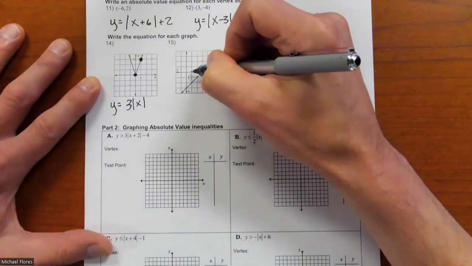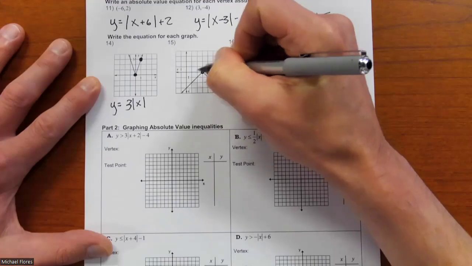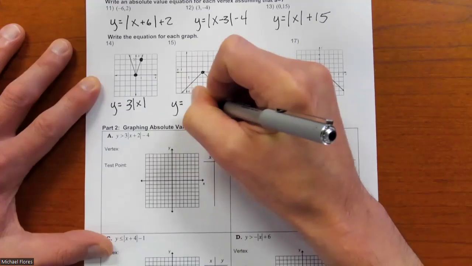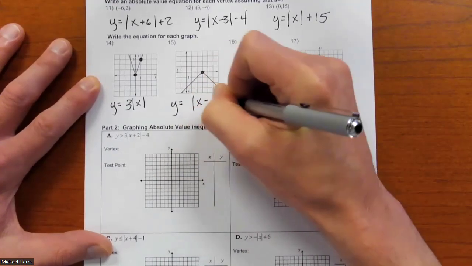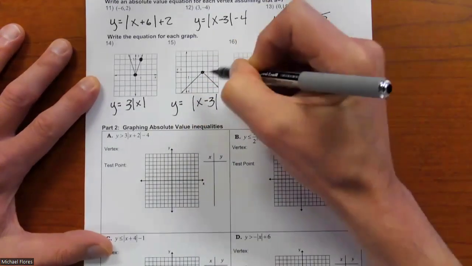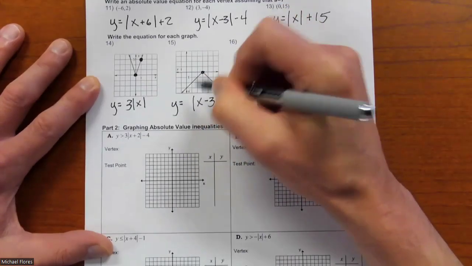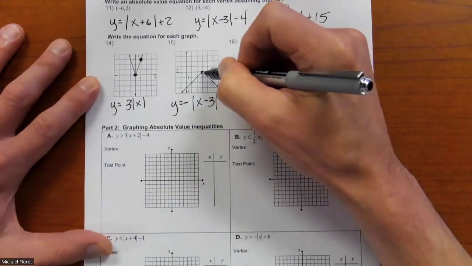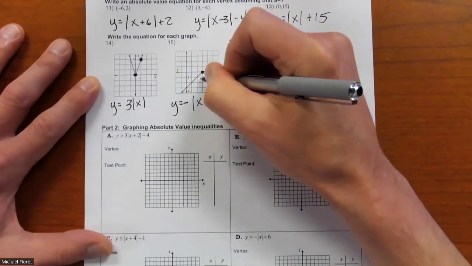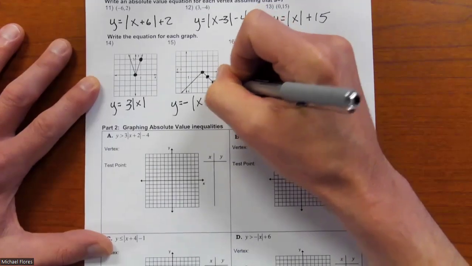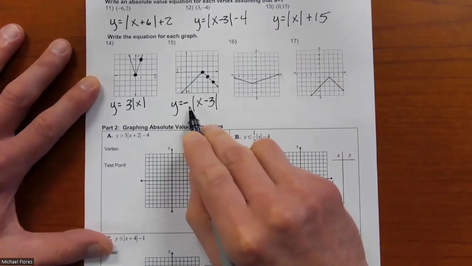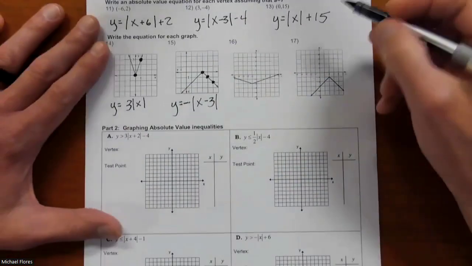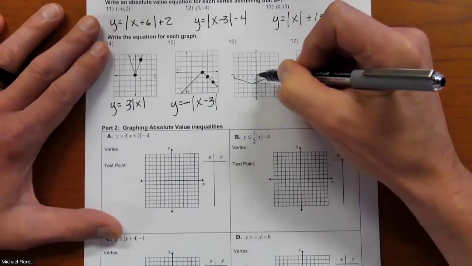Here we can see that from the origin we have to go right 3 spaces, right 1, 2, 3. Inside our absolute value, since we went right 3, it's x -3. It is reflected over the x-axis. It's pointed down, so we know that we should have a negative in front of our graph. Now let's check our slope, if you will. Down 1, right 1, down 1, right 1. Okay, good. So we don't need any number in front of the absolute value, but we do need that negative since it's flipped.